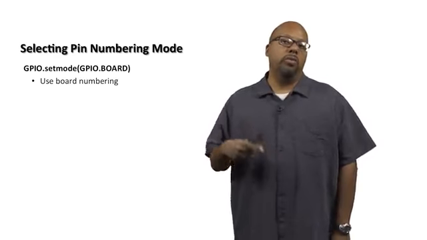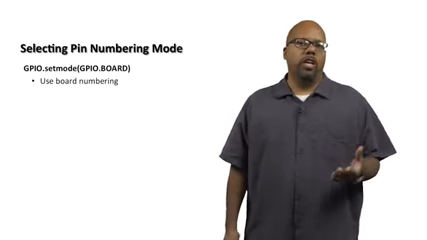So you use GPIO.setmode to do that. In this case, this line up here, we're saying GPIO.setmode(GPIO.BOARD). GPIO.BOARD means the numbering we're using is the board-based numbering, the numbers in the circles. So that's one way to number, and that's how you would do it. You do that at the beginning of your code.